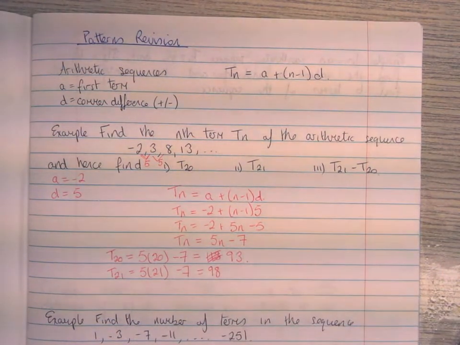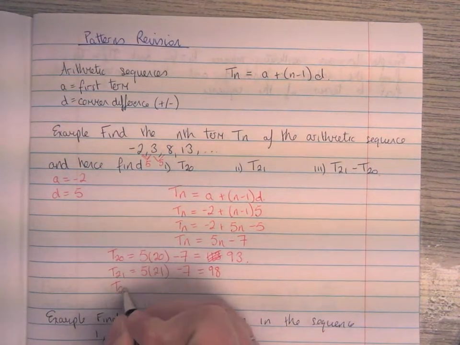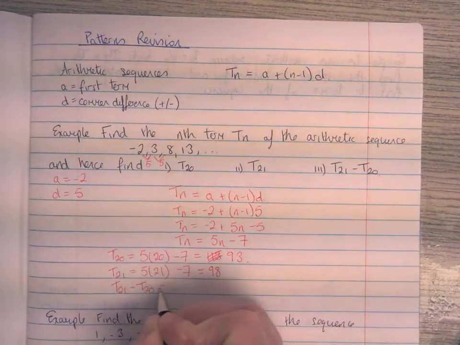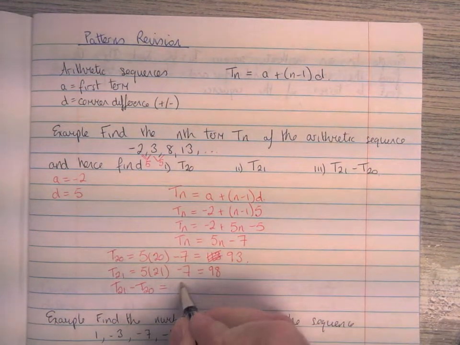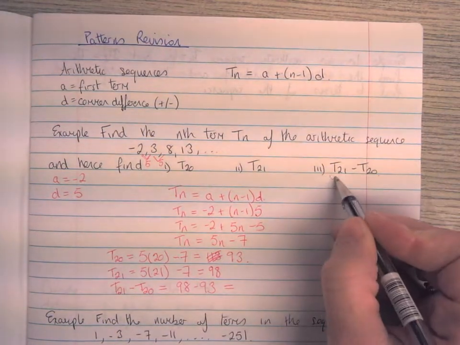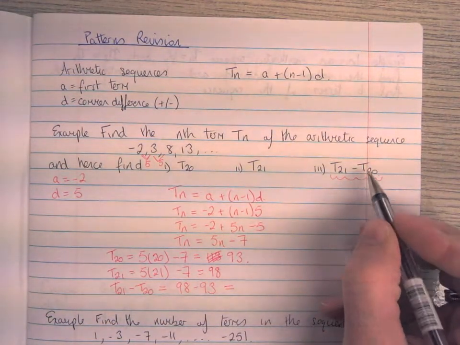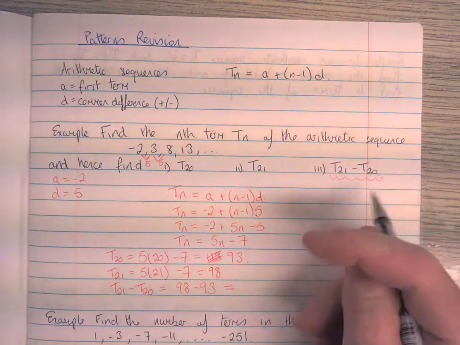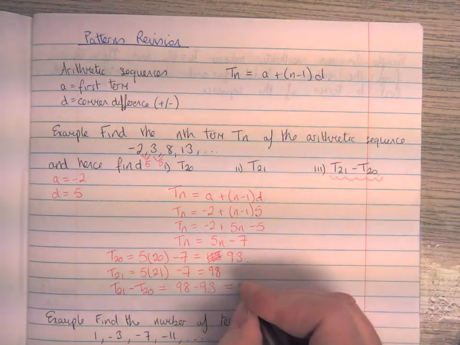Okay, so then T21 minus T20. What do you think that's going to be? T21 minus T20 are just two terms that are one apart, so what will the answer be? The difference, exactly.